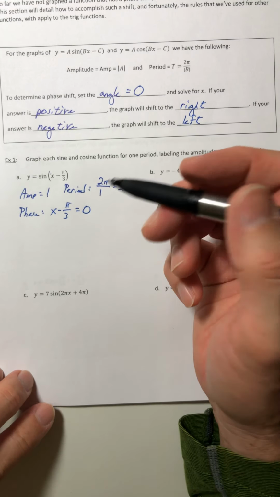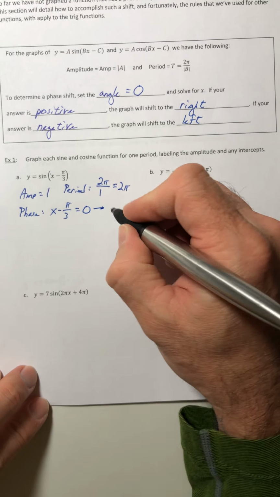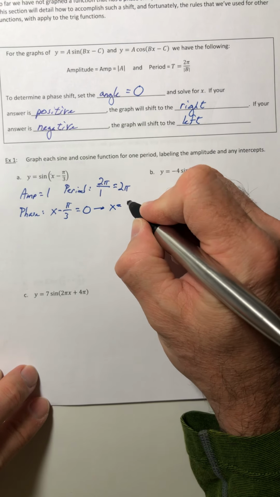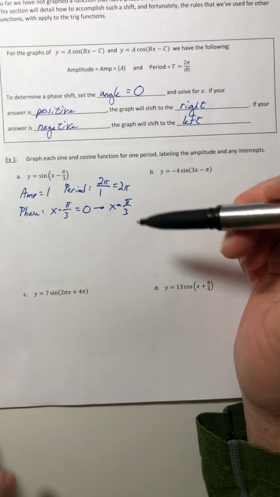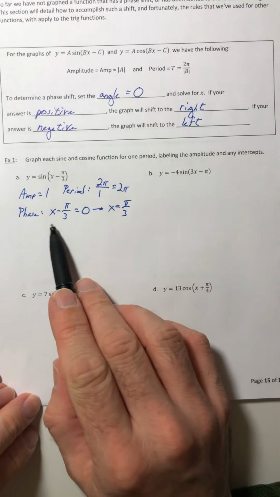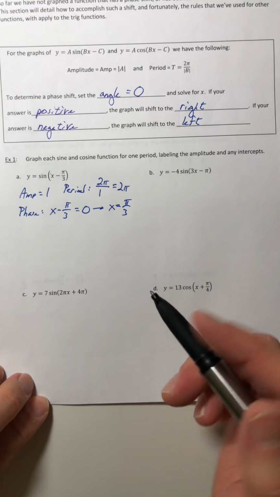So a lot of these you can do right in your head. It's typically how I'm going to do it from now on. But in any case, if you can't solve it in your head, just write it down just like this and then solve it for x. That usually fixes it.